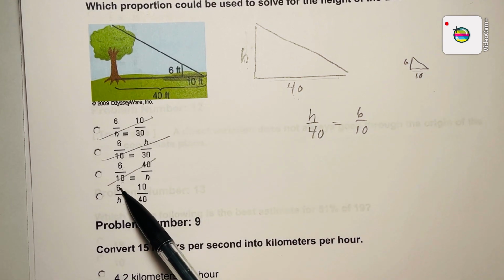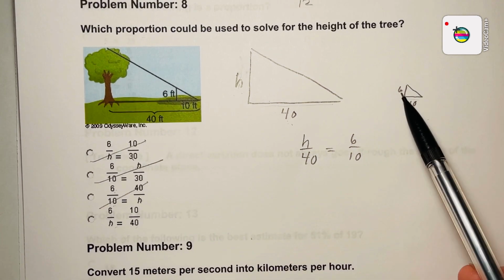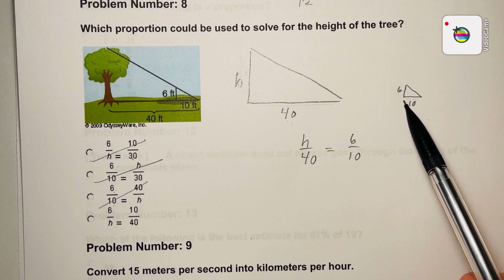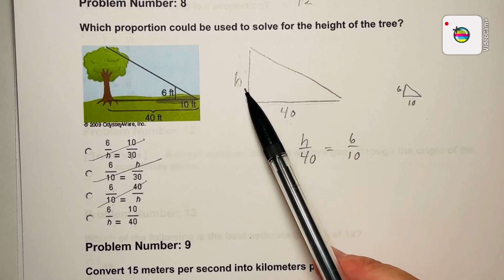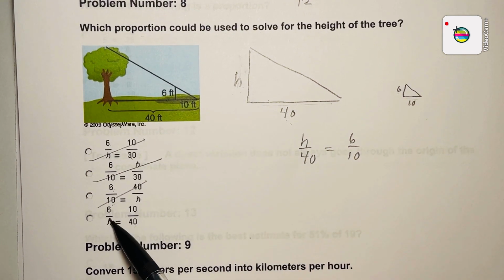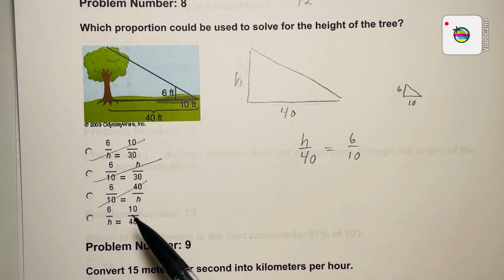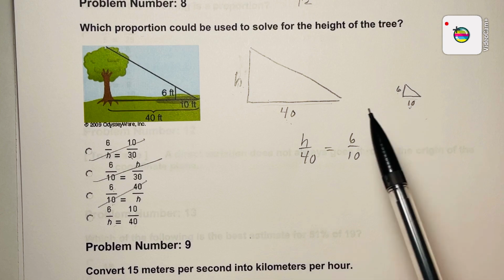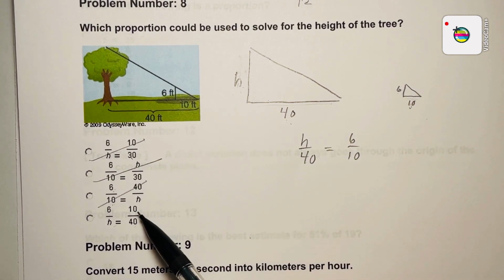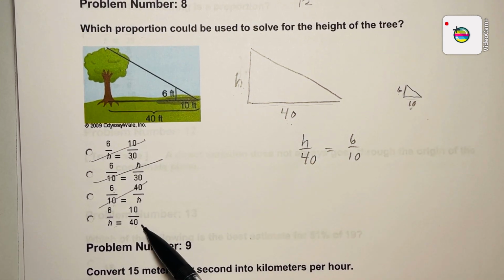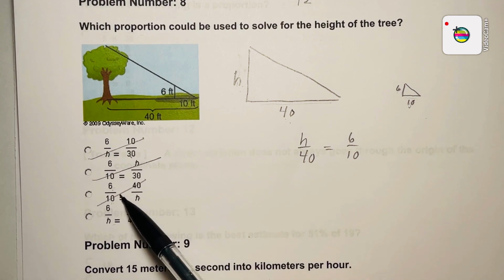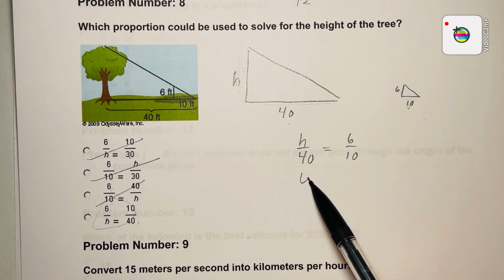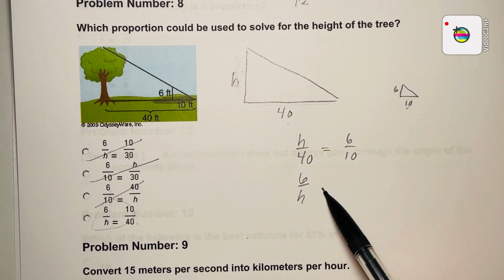All right, here they put 6 over h. Okay, they didn't put height over baseline, but they did put height over height. Well, that's fine as long as they do the same thing over here with the baseline. This baseline, yes, of the smaller triangle over the baseline of the larger triangle. So this would also work as a proportion.